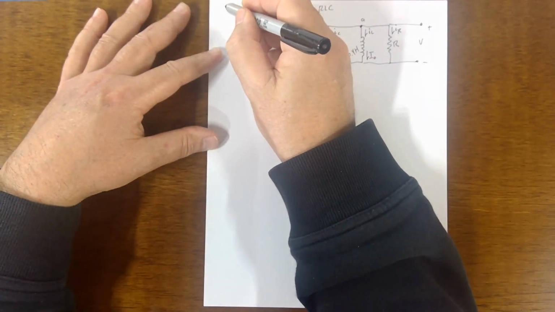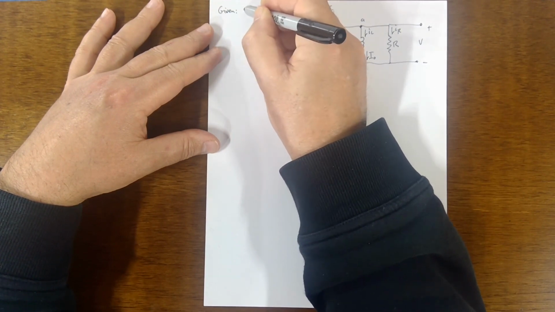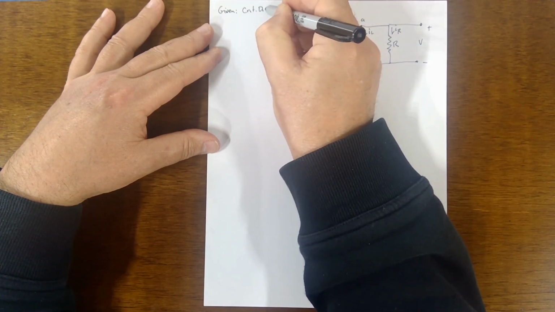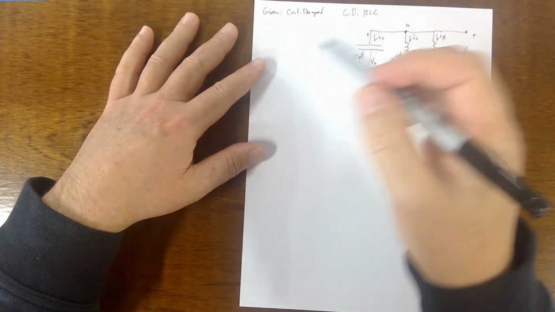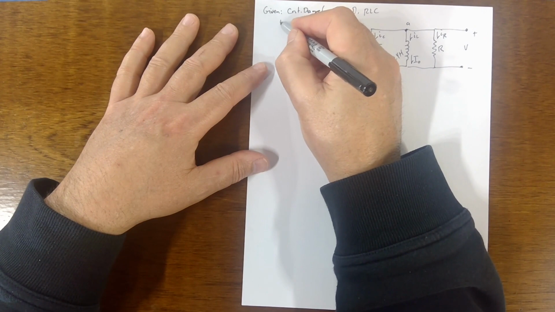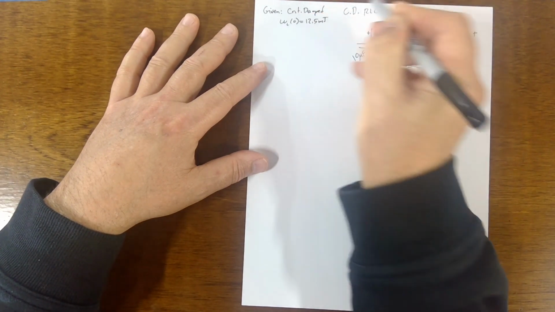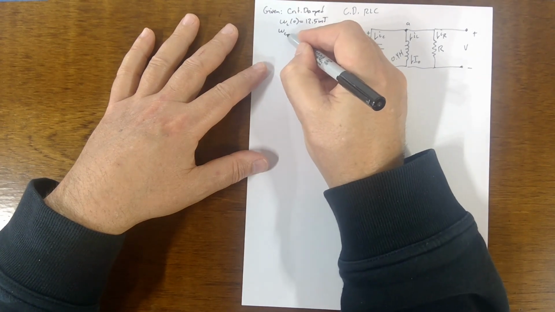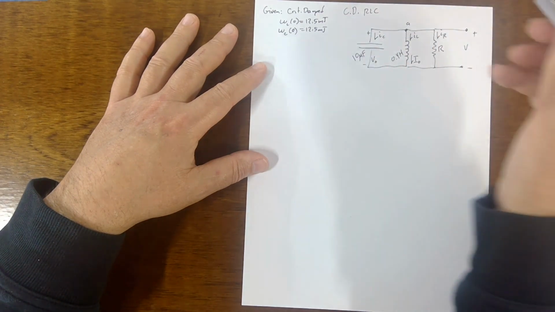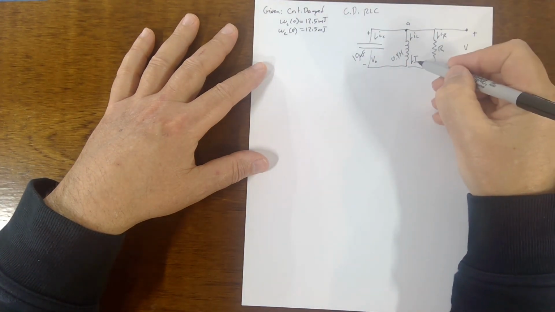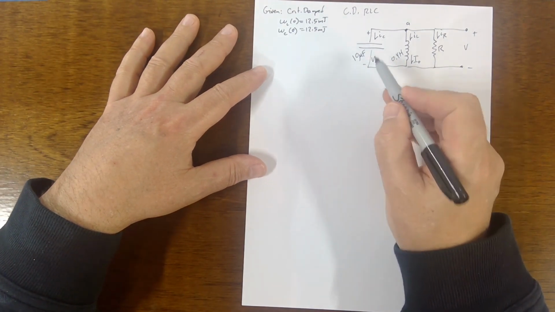We are given that this thing is critically damped. So we know what math to use, the critically damped toolkit. We're also given the initial energy in these guys, 12.5 millijoules in the inductor, and the initial energy in the capacitor at 0 is also 12.5 millijoules. So from that, we're going to get our initial I and our initial V.